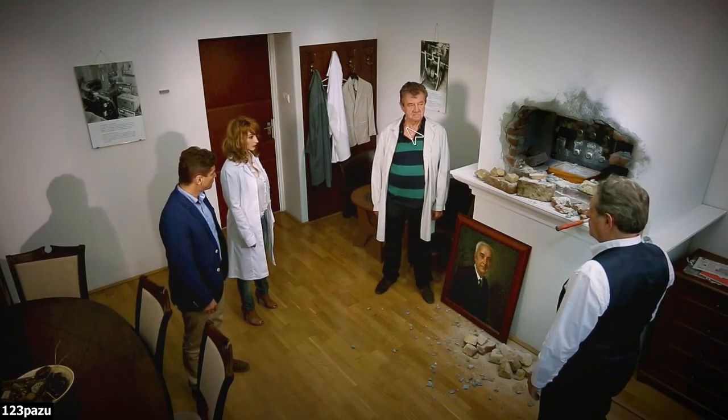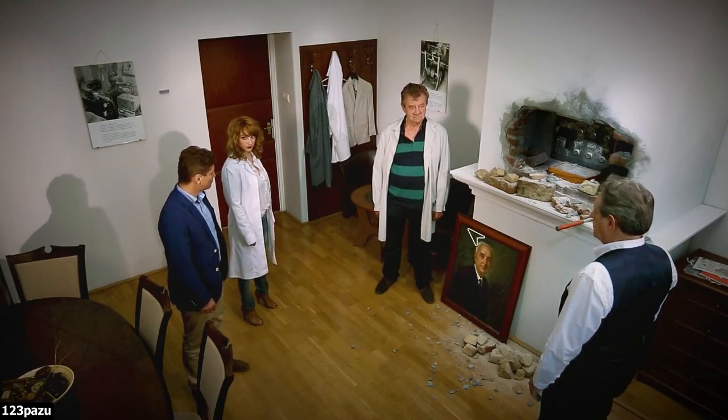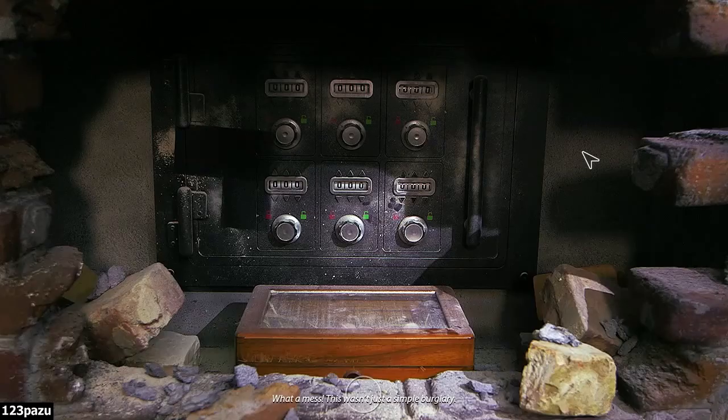Okay, let's do this then. What a mess. This wasn't just a simple burglary. Jesus, look at this. There are 6 different codes, and a wooden box in the front. What is this? This chest has 6 compartments, all filled with tiny objects. Just like the safe, we have 6 codes and 6 compartments here.